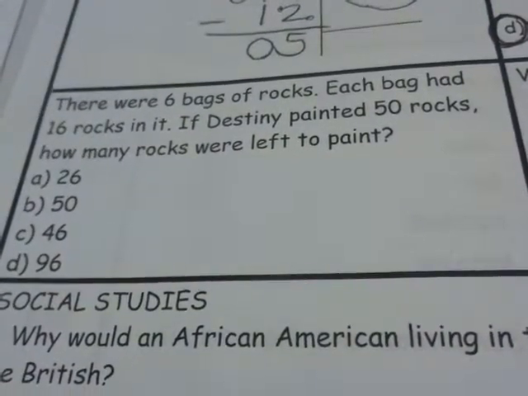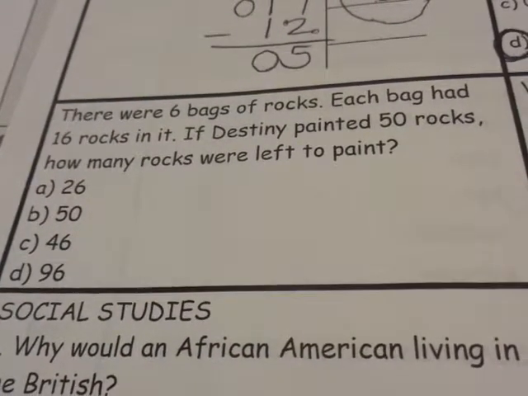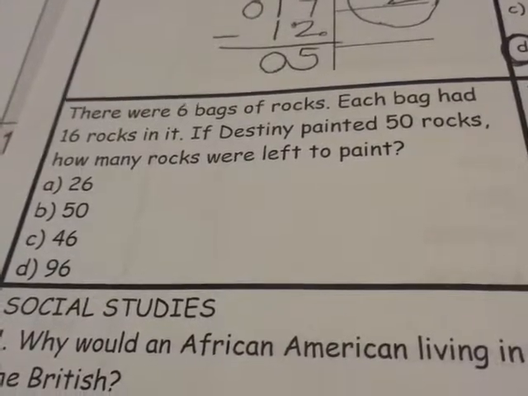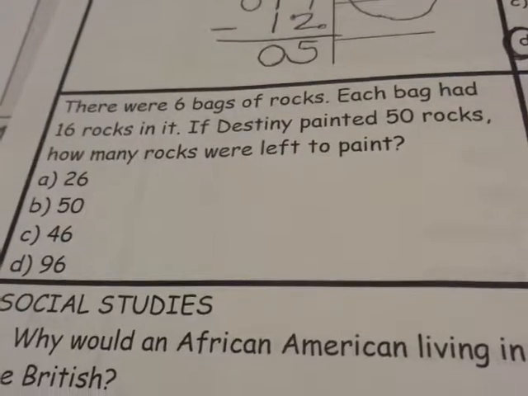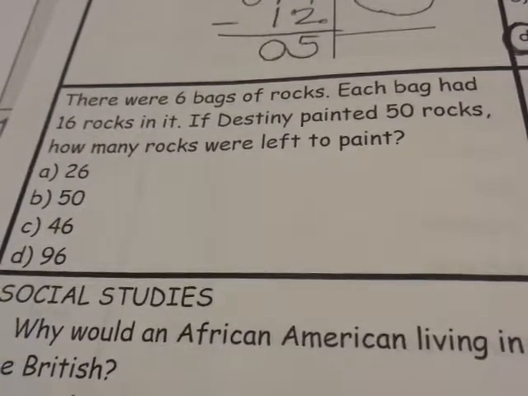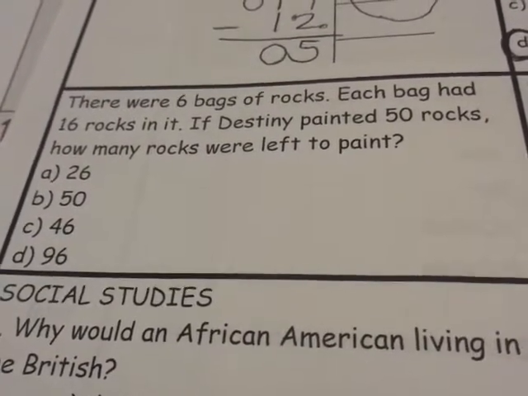If there were 6 bags of rocks, each bag had 16 rocks in it. If Destiny painted 50 rocks, how many rocks were left to paint? So this is a multi-step word problem that's requiring us to do 2 computations. The first computation, we have to figure out how many rocks we have total.